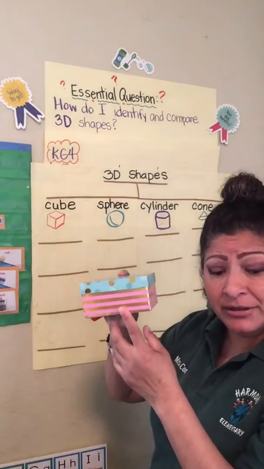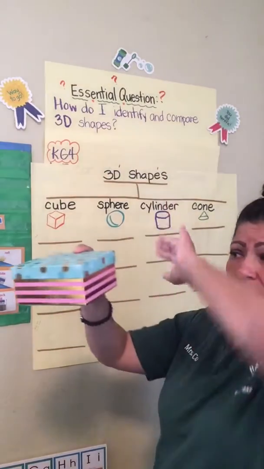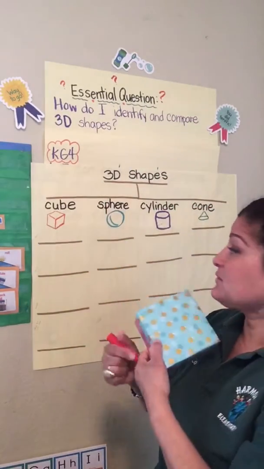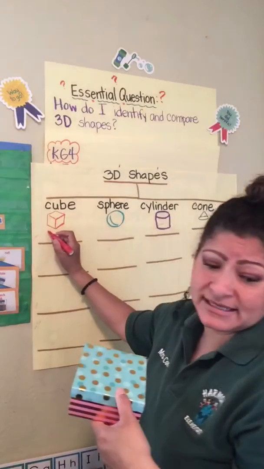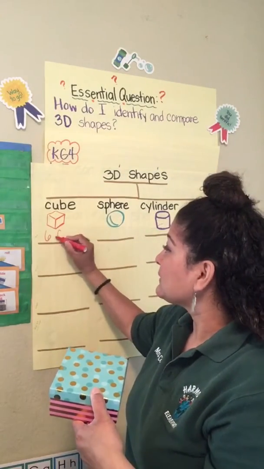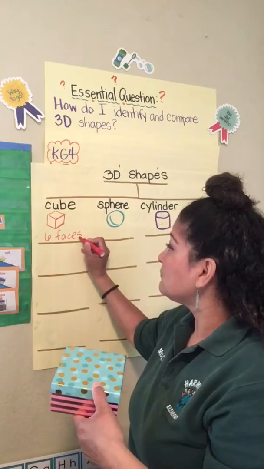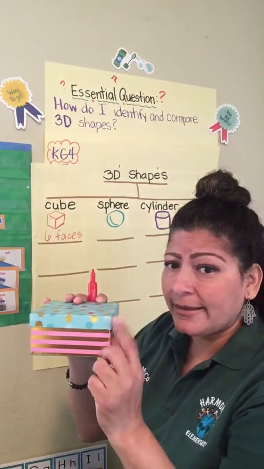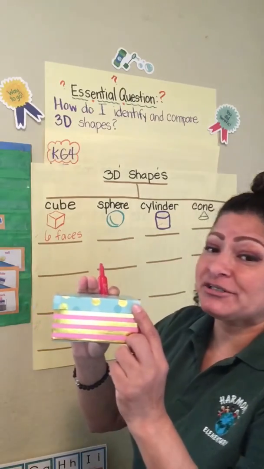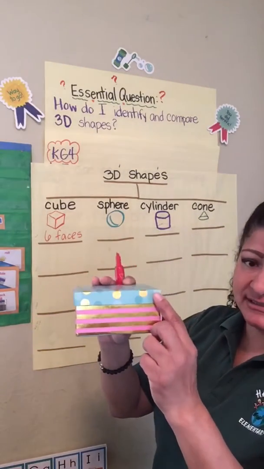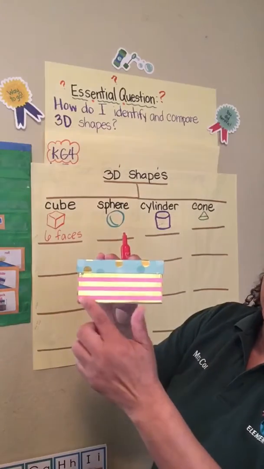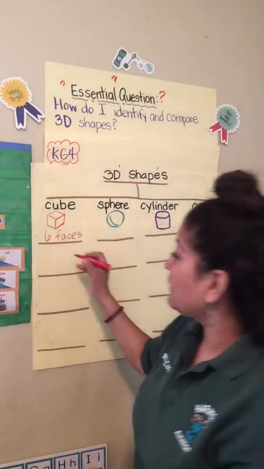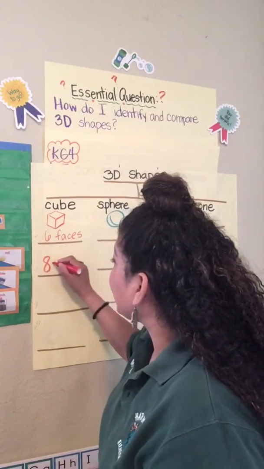Let's count them. 1, 2, 3, 4, 5, 6. That's right. A cube has 6 faces. What are these called again? That's right, vertices. Let's count the vertices. 1, 2, 3, 4, 5, 6, 7, 8. How many vertices? 8.